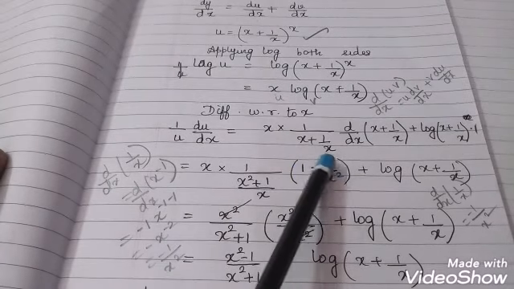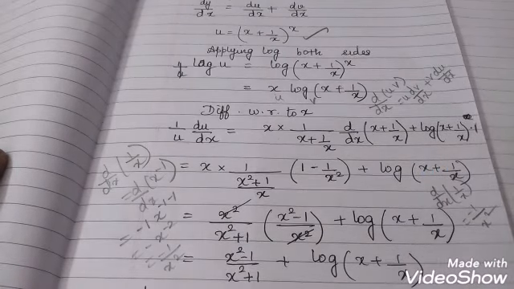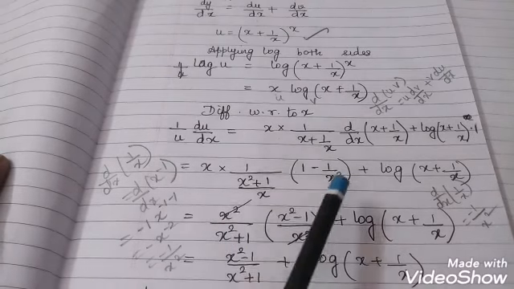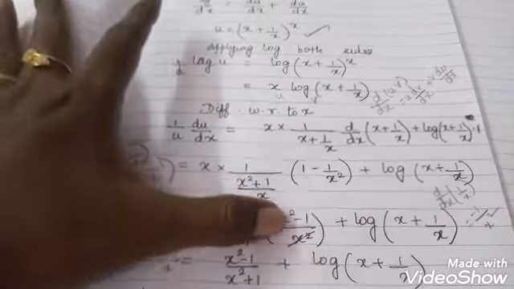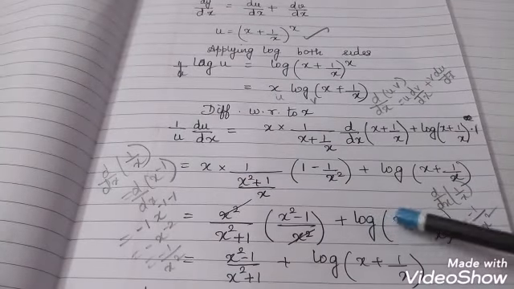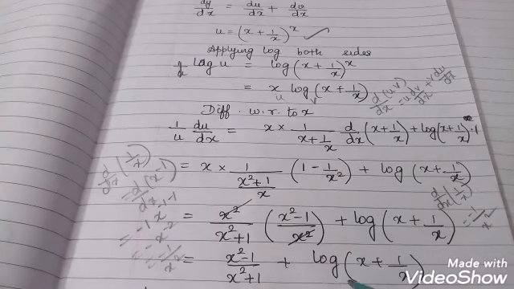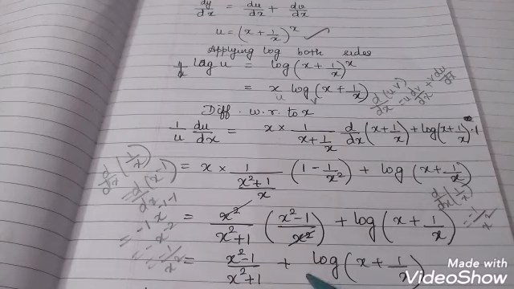So we have it as 1 minus 1 by x squared plus log of x plus 1 by x. Okay, now take it to the numerator, it becomes x squared plus 1. When I take the LCM and simplify it, what will you get? x squared minus 1 by x squared plus log of x plus 1 by x. This is what you get. So your x squared and x squared get cancelled. It's x squared minus 1 by x squared plus 1 plus log of x plus 1 by x.